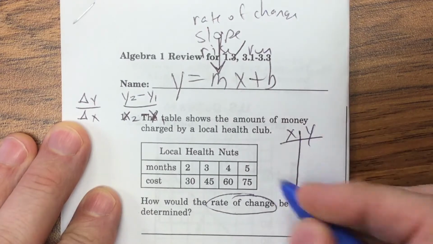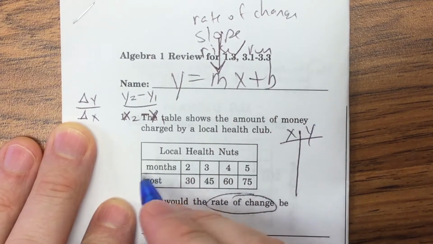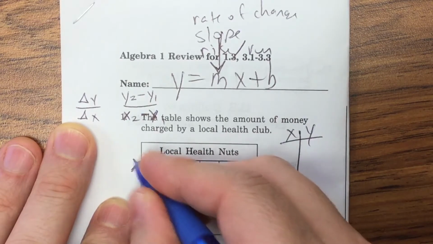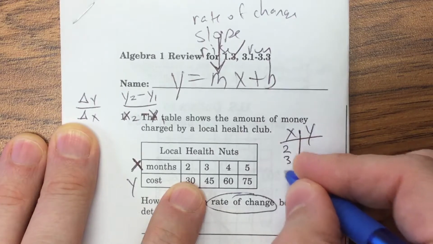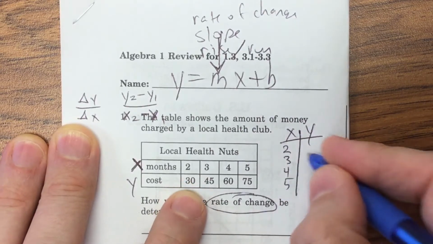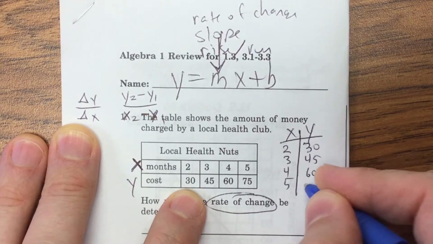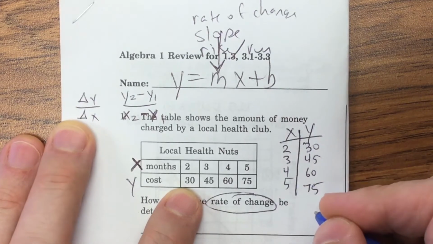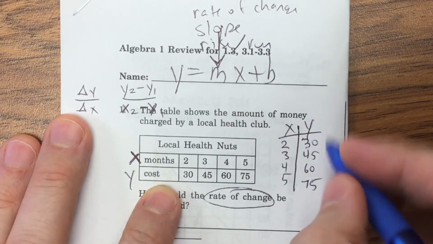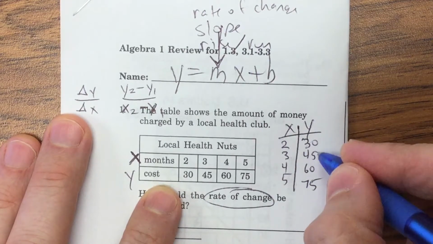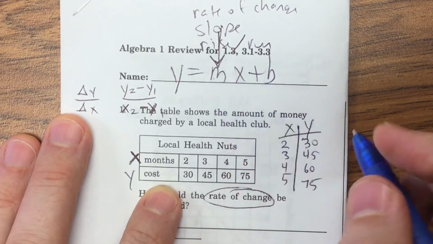Okay, so let's rewrite this up and down. And we have to know that months is our x. It's the first one. Cost is our y. So months, 2, 3, 4, 5, and cost, 30, 45, 60, 75. Do you have to rewrite it? No, but I'm showing you the way we did it in class, because this is how you find your change in y over your change in x, and that is the rate of change.